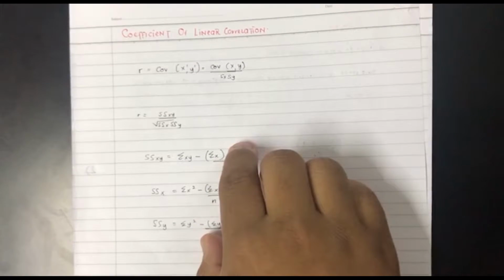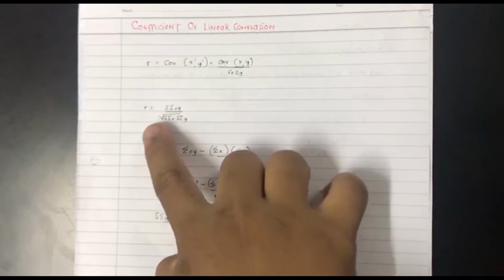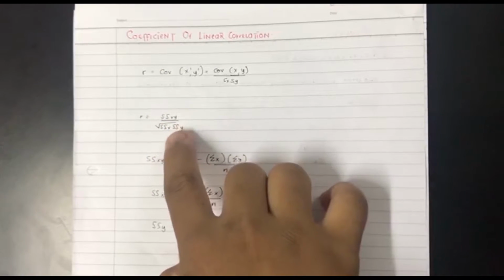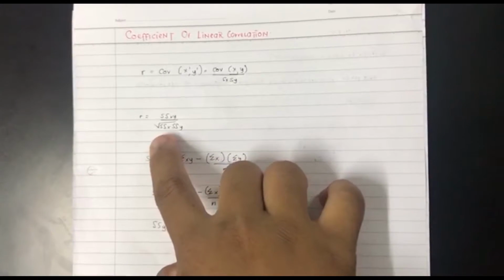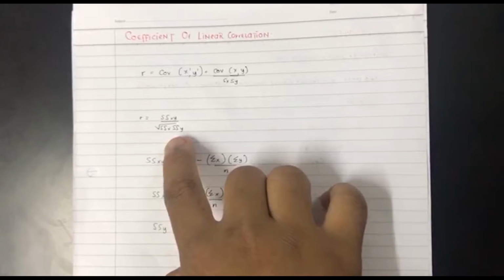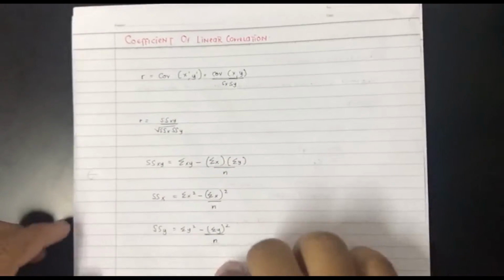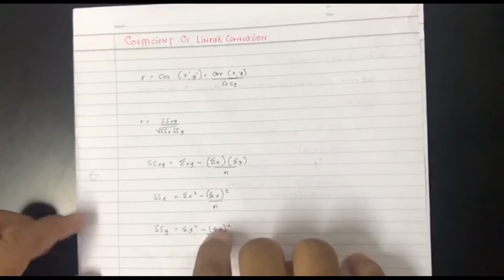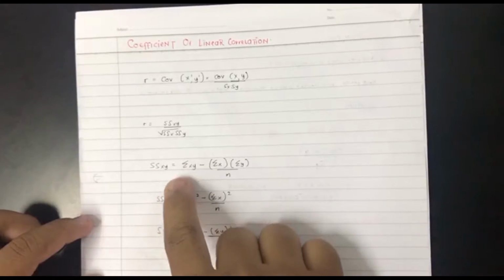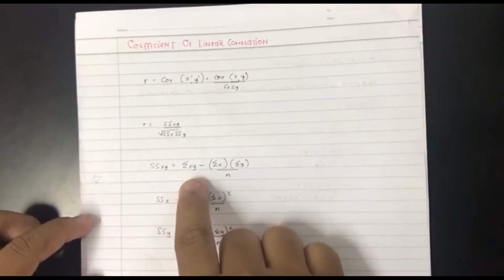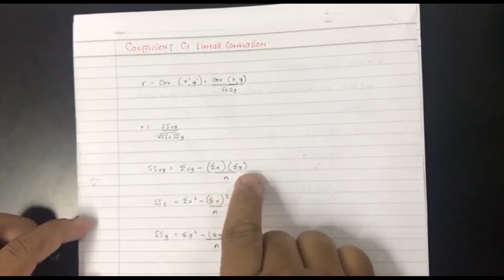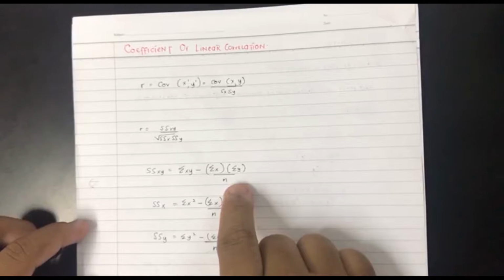Or, to make you understand, r is equal to SSxy over square root of SSx multiplied by SSy. So what is SSxy? SSxy is the total of xy minus total of x multiplied by total of y divided by n.